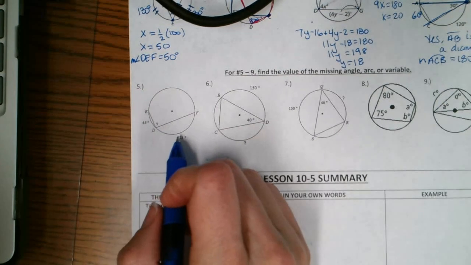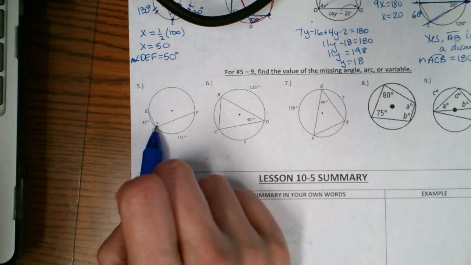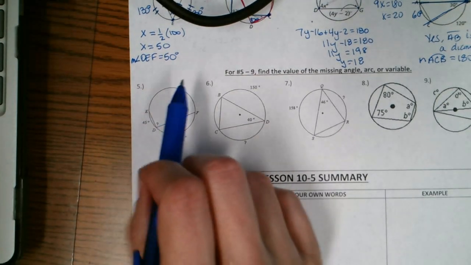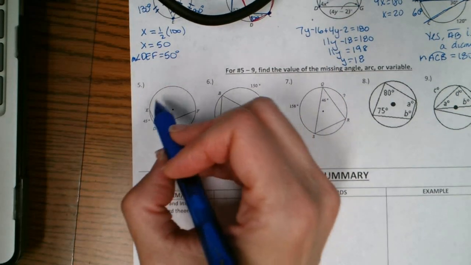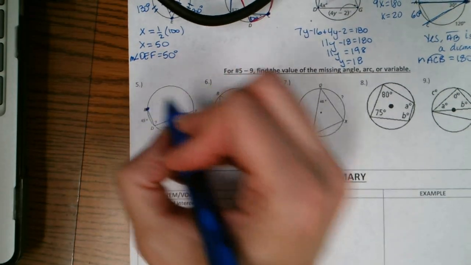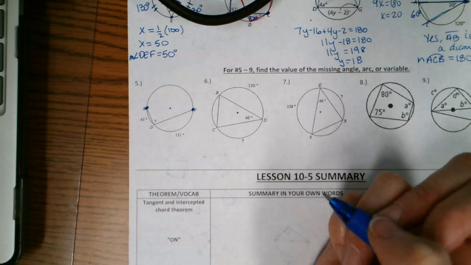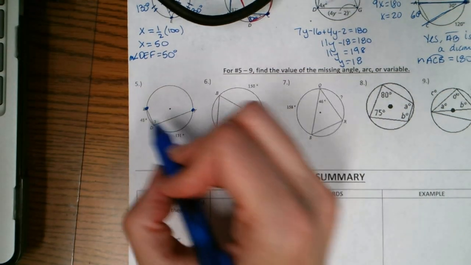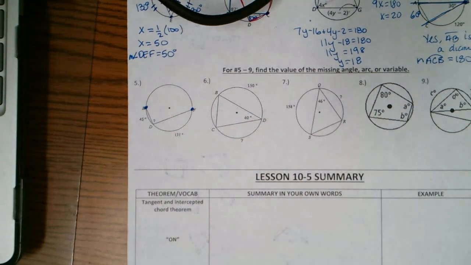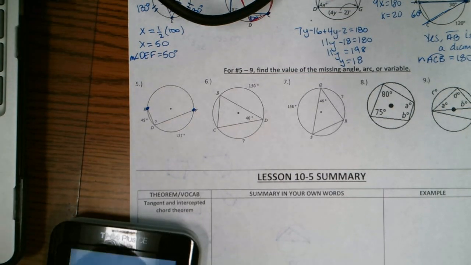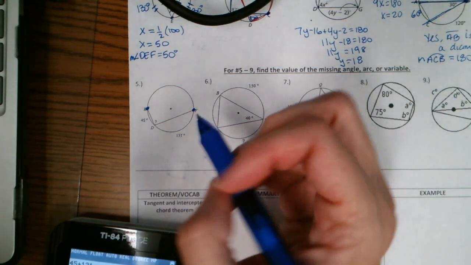Alright, number 5. We have an inscribed angle. That means this angle is going to have to equal half of the arc that goes from E to F. I know that this is 45 and this is 131. So if I add those up and take them away from 360, I'll be able to figure out what my missing arc is.